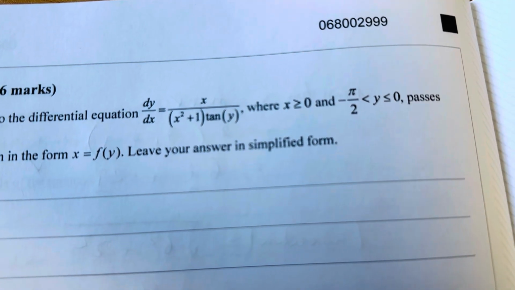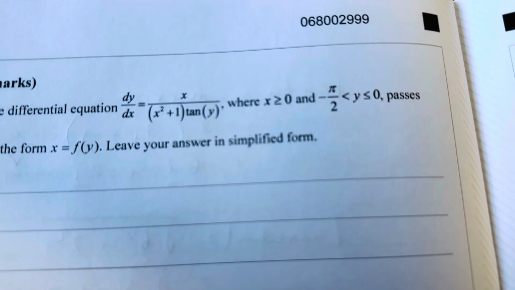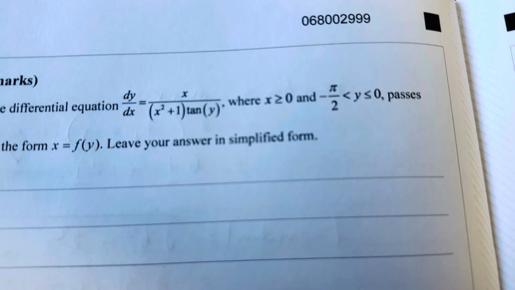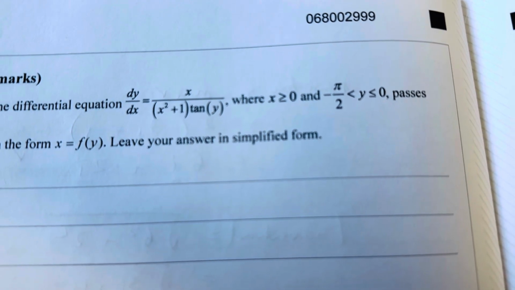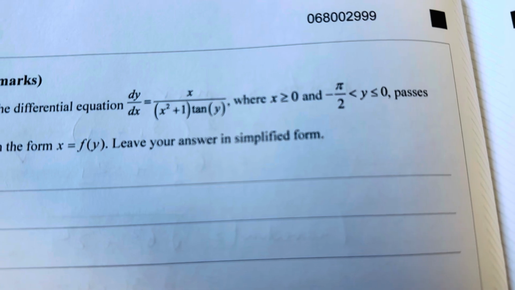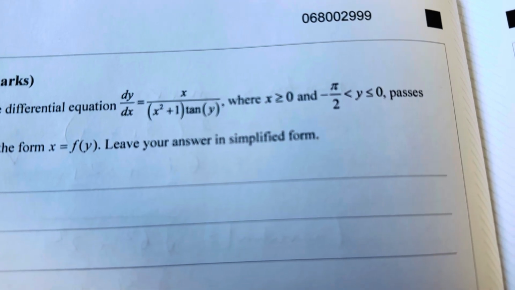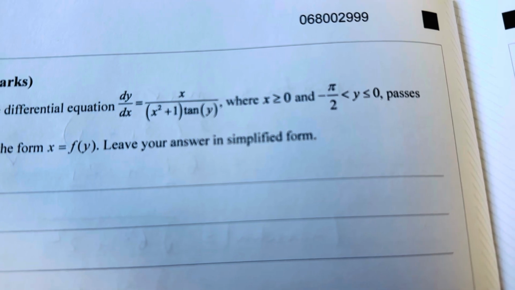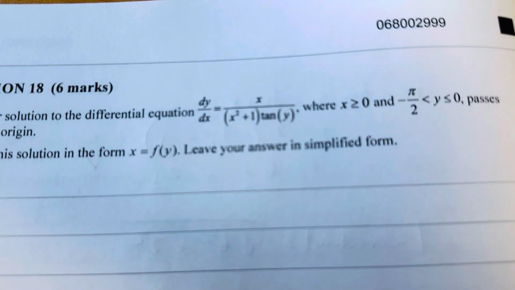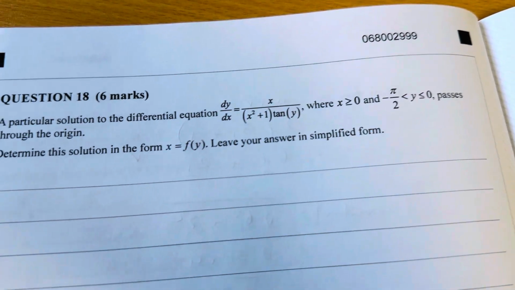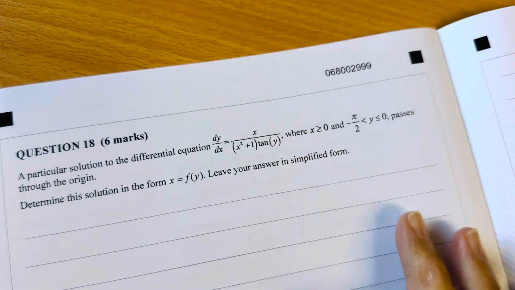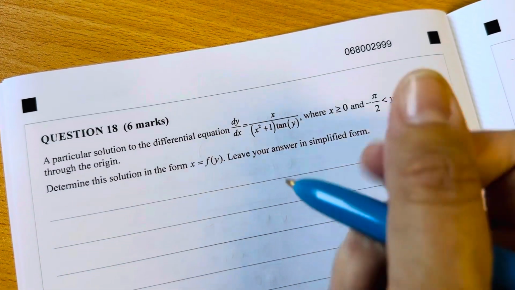Find the particular solution to this differential equation where x is bigger than or equal to 0 and y is between negative pi on 2 and pi on 2, and it passes through the origin. Determine the solution in the form x equals a function of y. Leave your answer in simplified form. So let's make a start.